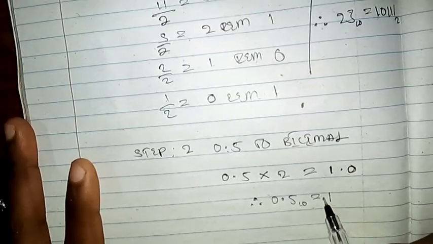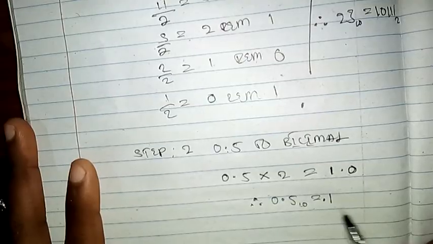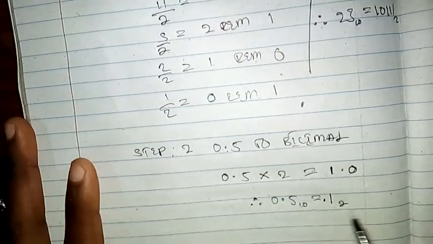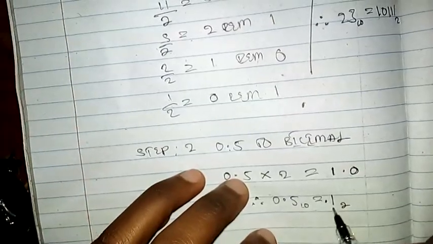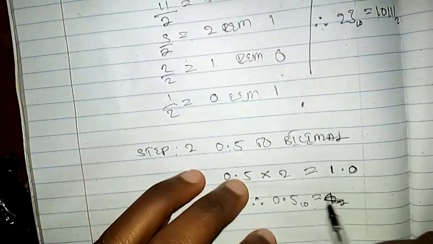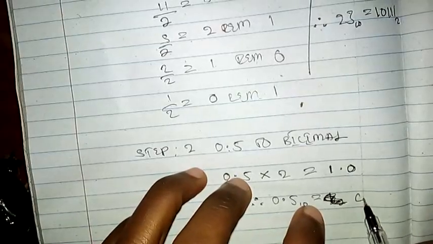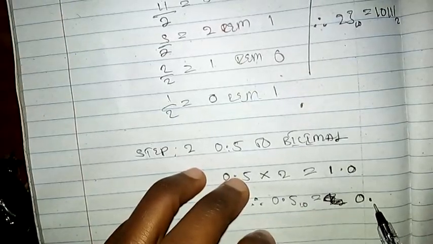It's going to be 0.1 base 2. We can say 0.5 base 10 is equal to 0.1 base 2.